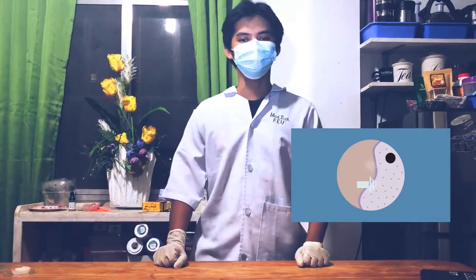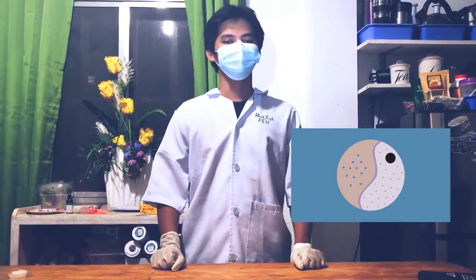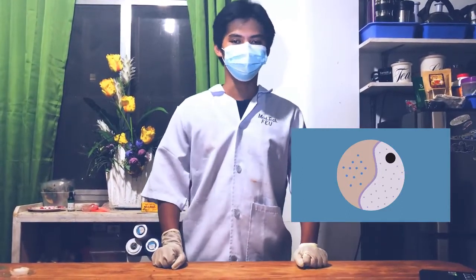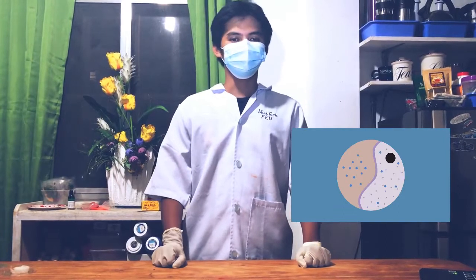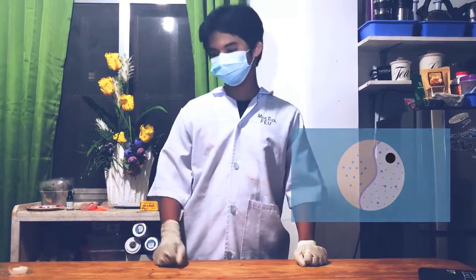Osmosis is defined as the movement of water molecules from a solution with high concentration of water to a solution with low concentration of water through a cell's partially permeable membrane. In our experiment on osmosis, these are the materials we need.